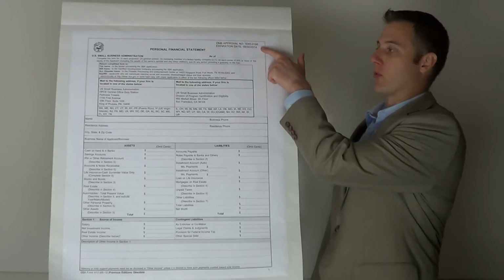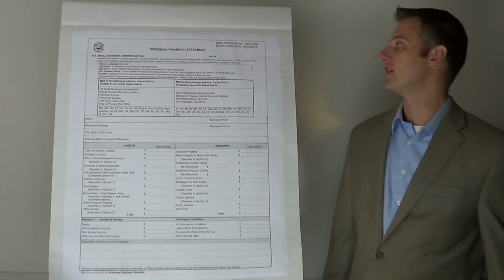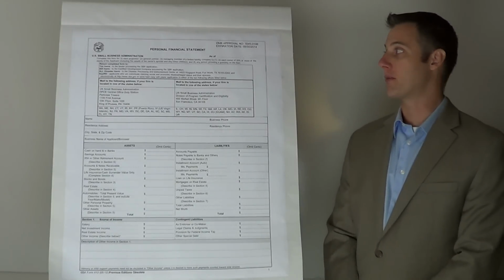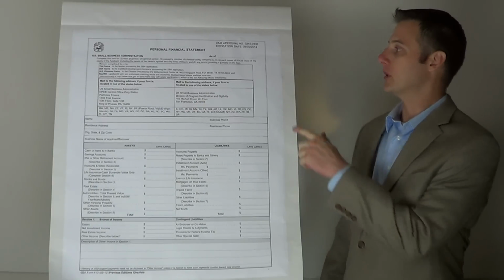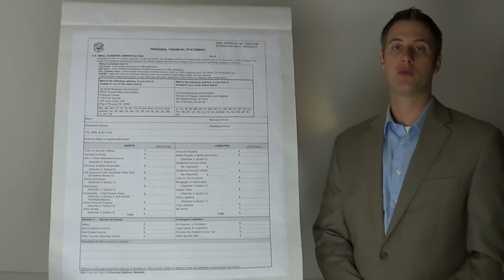Up in the top right here, you are going to see the expiration date. The first thing you want to make sure is that the form is current. This one expires September 2014. Below that, you're going to see an as of date. This is where you are going to put the date all this information is based on. I suggest, let's pretend today is July 15th.